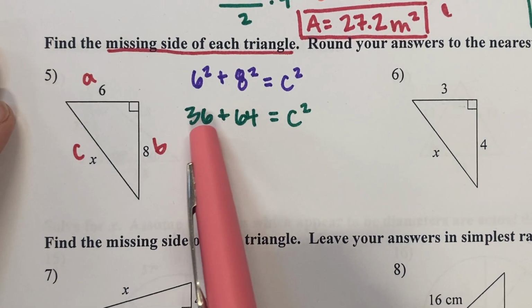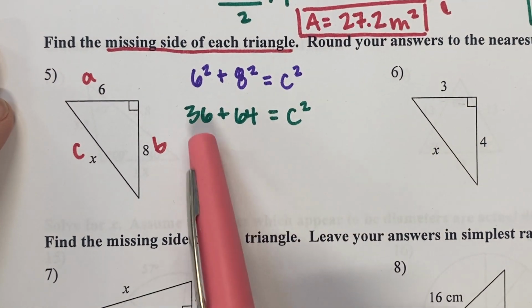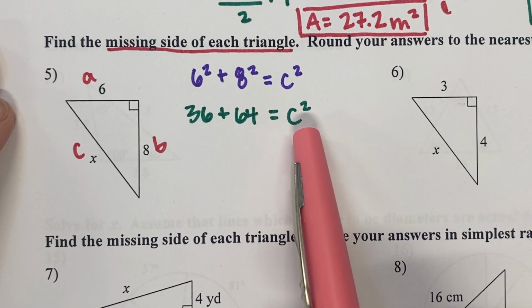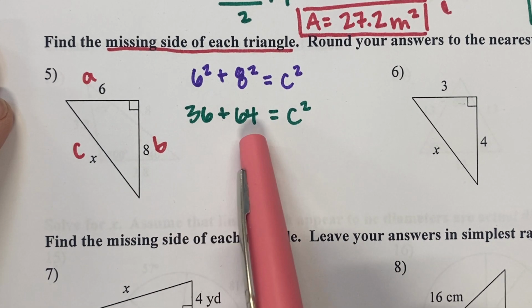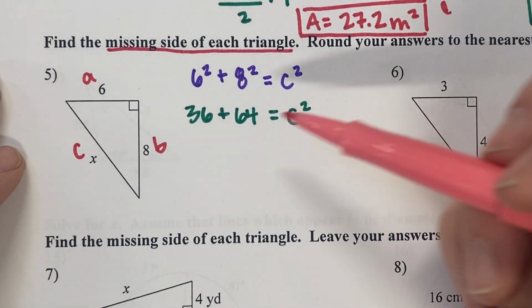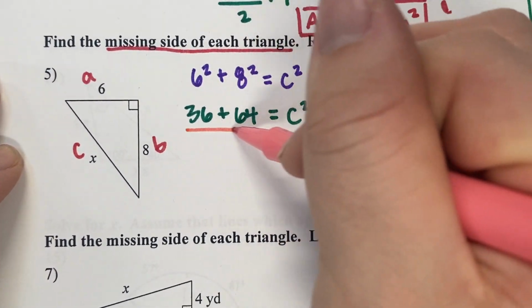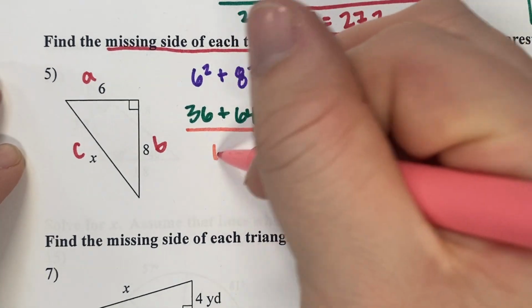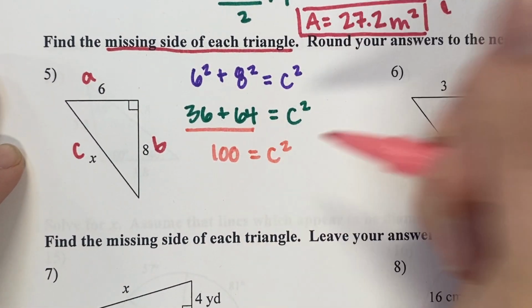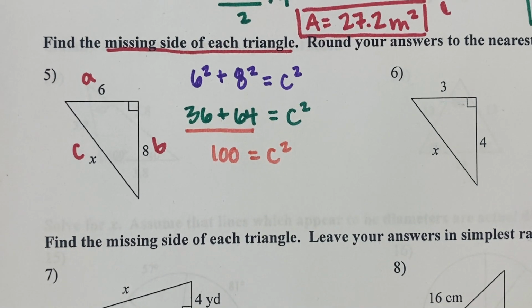Now this is the part where some people get a little tripped up. They think they need to move these numbers over, when in reality, we almost have our c all by itself, but on this side we have 2 numbers. Let's just go ahead and combine those to make one number. It's telling us to add them. So 36 plus 64 is going to give me 100 on that side, and it all still equals c squared.